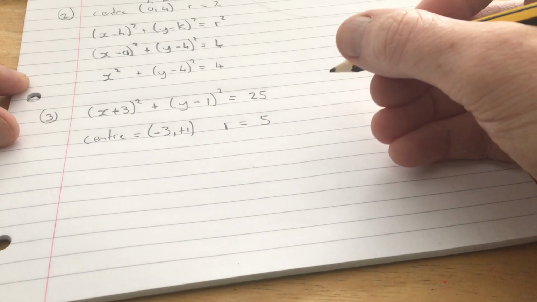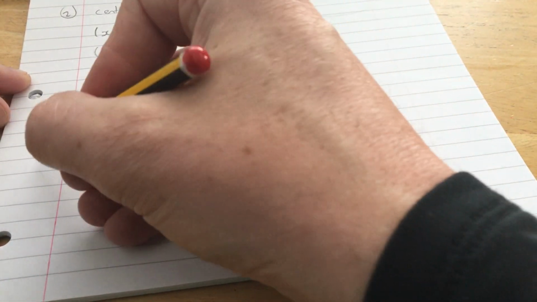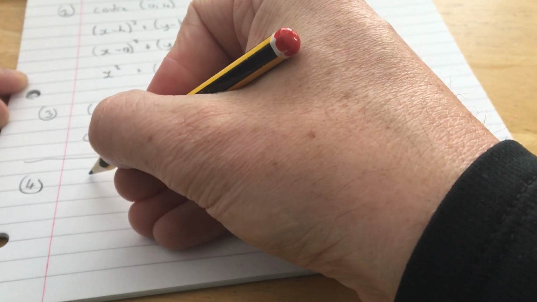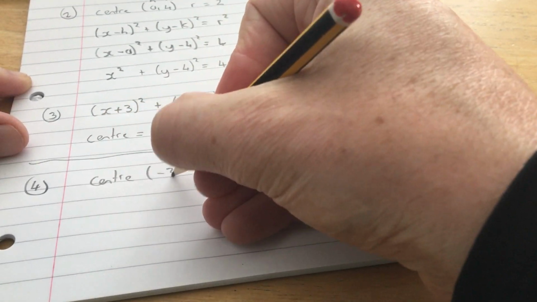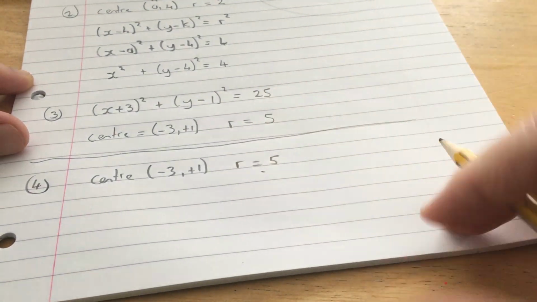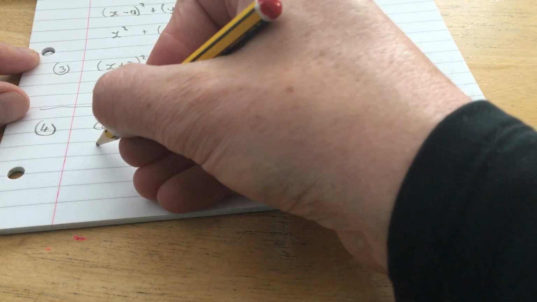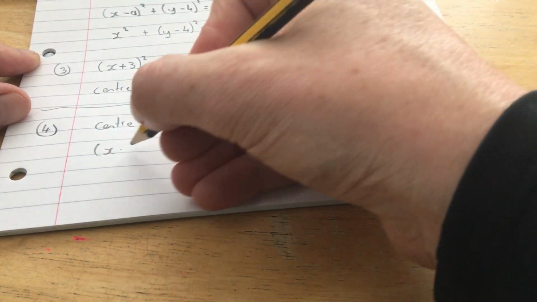Now, why is that the case? Well, let's just take this as another example. So in part 4, let's just say I give you a circle with centre minus 3, plus 1 and radius 5. And I asked you to write down the equation of that circle. It would be x, so that's h and k.